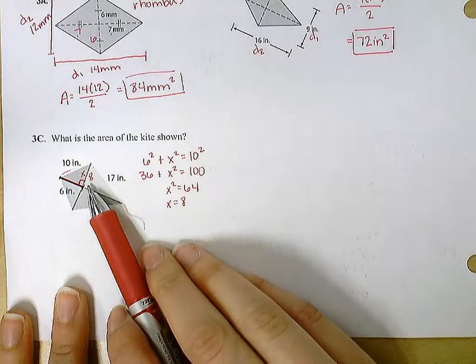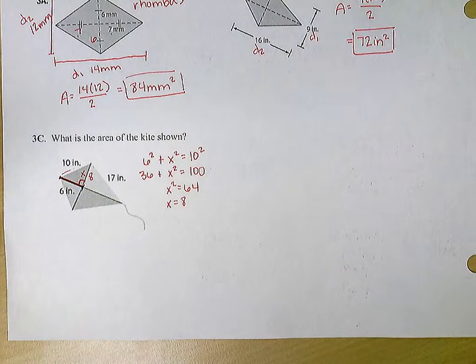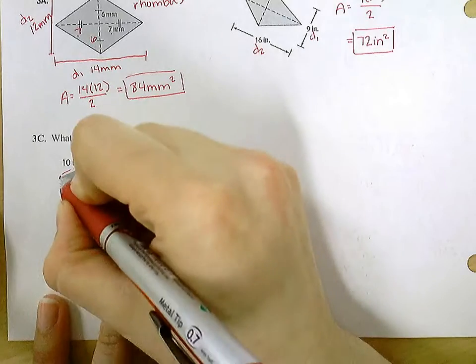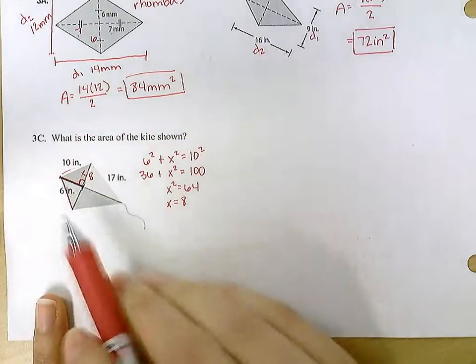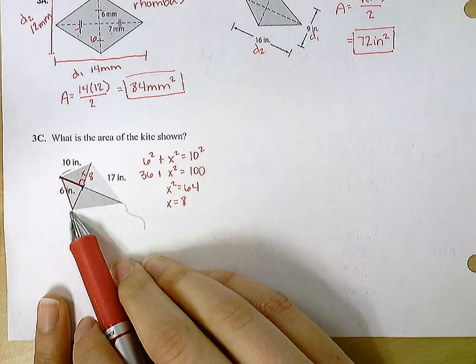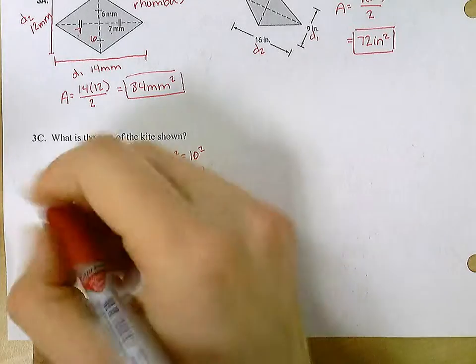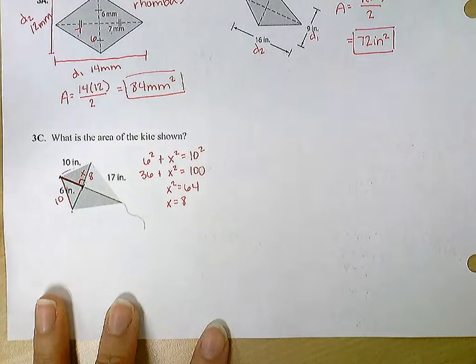Now since this is a kite, and I know one of the two of my diagonals bisects, okay, meaning both pieces are congruent to each other. I know this side right here next to that 6 is what length? Given properties of a kite. If this length is 10, this length has to be 10. Okay?